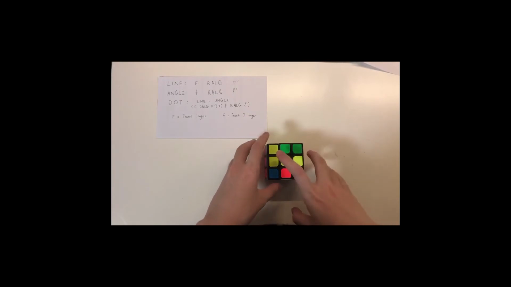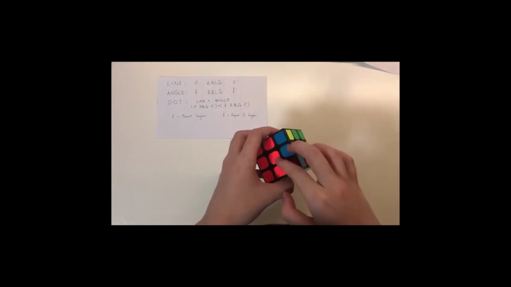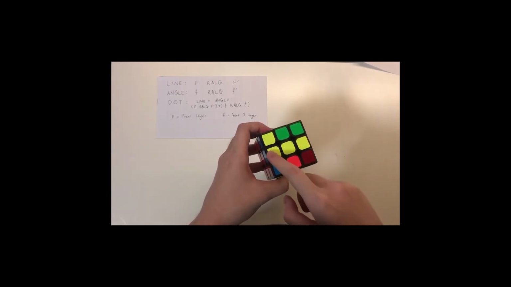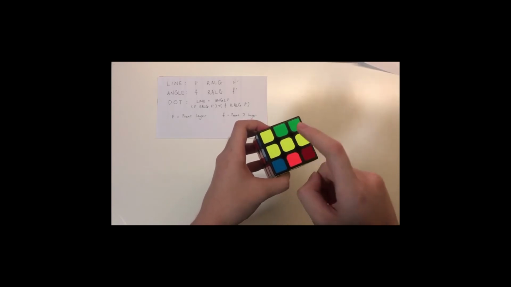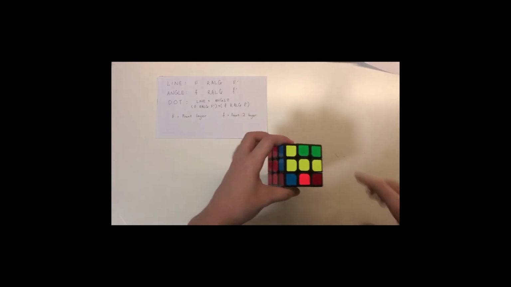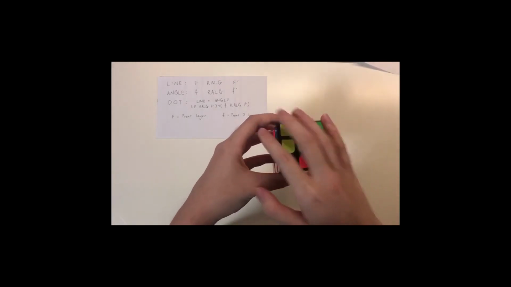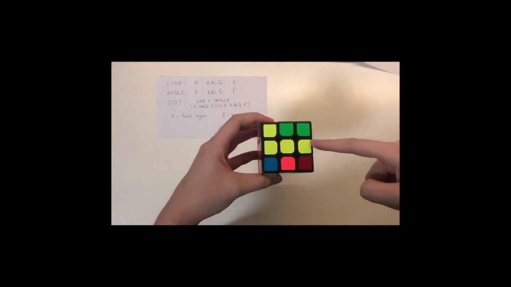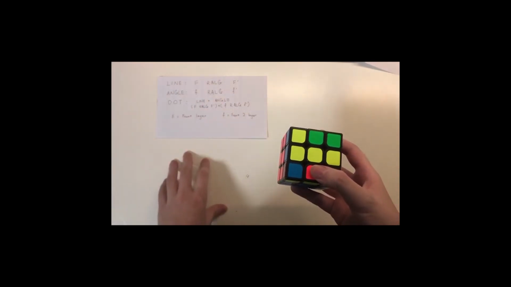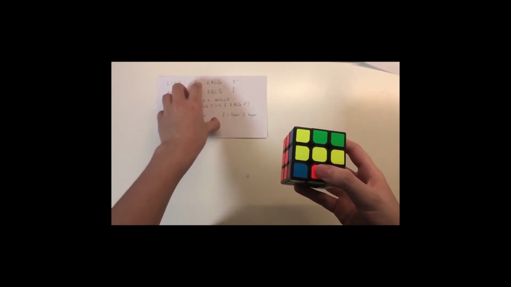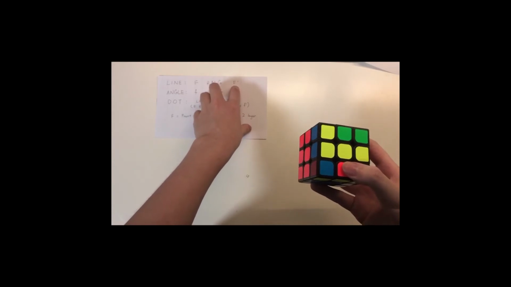The first one would be the line, where the 2 side pieces, their yellow side, are linked to the yellow center. To solve this, firstly we need to hold the Rubik's cube horizontal, with the line being horizontal. So now we're gonna do the equation F, R, righty out, F prime.